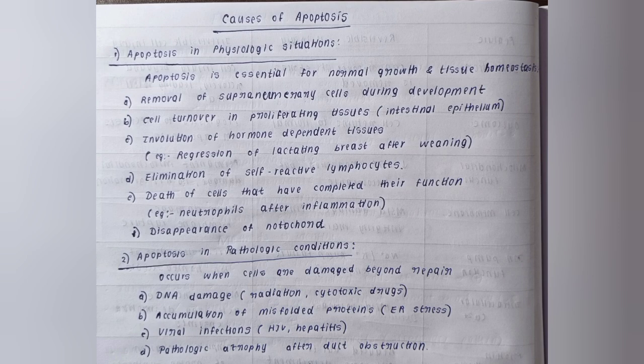Then coming to the pathological conditions, obviously we discussed in the diagram also, that is DNA damage. Now radiation can cause DNA damage. Cytotoxic drugs can cause DNA damage. And apart from that, accumulation of misfolded proteins. In Alzheimer's this happens. We will learn it in upcoming chapters. So there is beta amyloid protein, I guess.